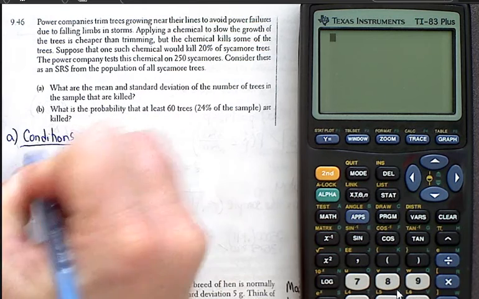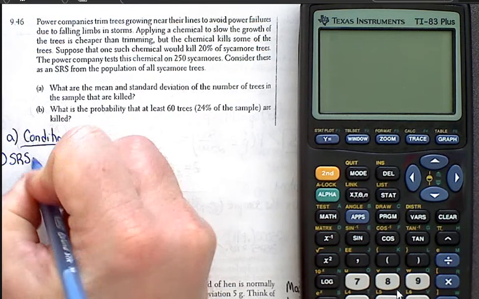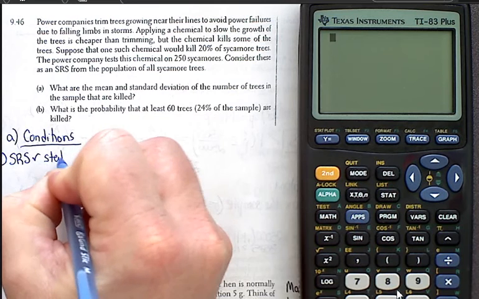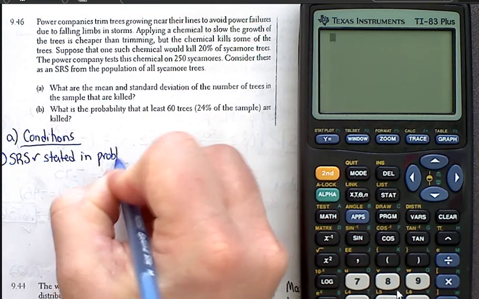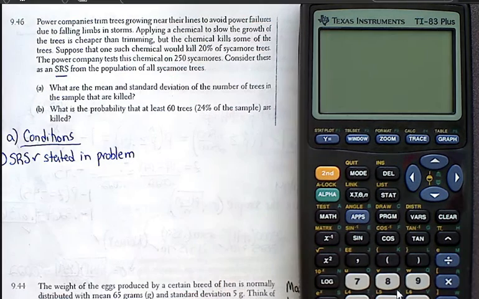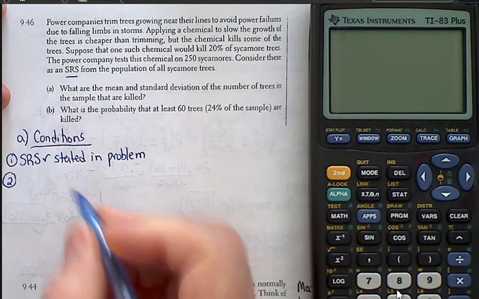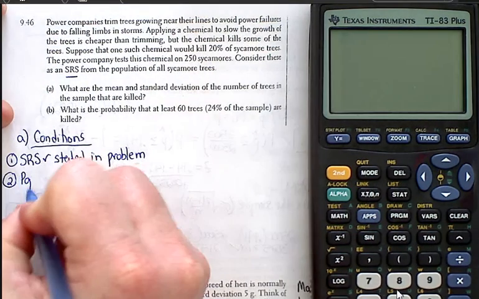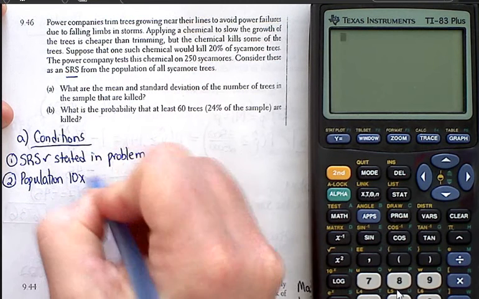Condition number one is that it's an SRS, and this is true because it was stated in the problem. It talks about it right here. Next, number two is that the population is 10 times the sample or larger.